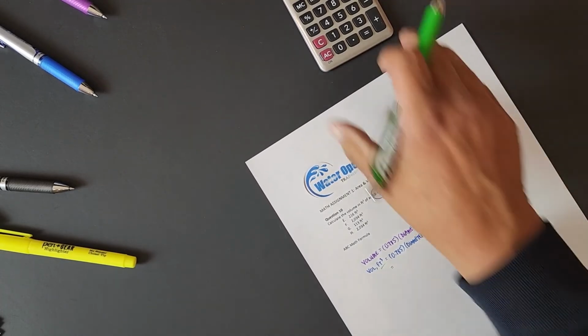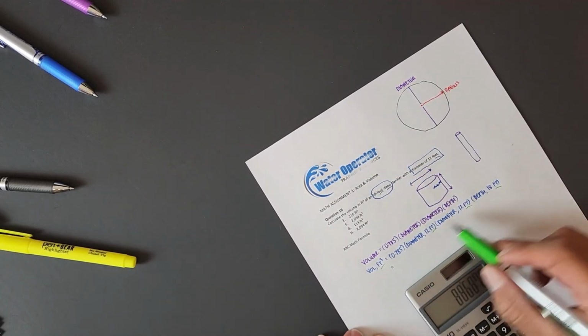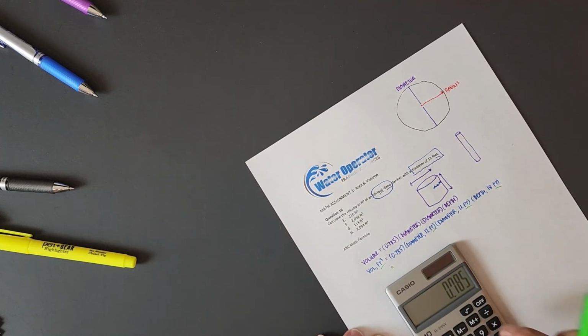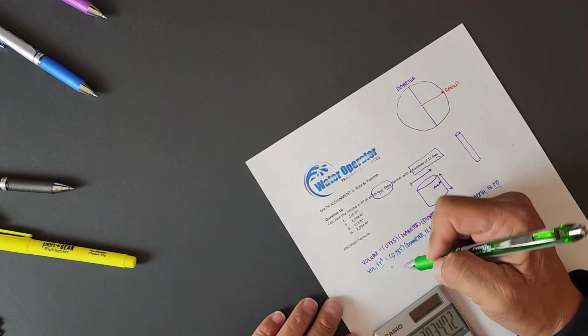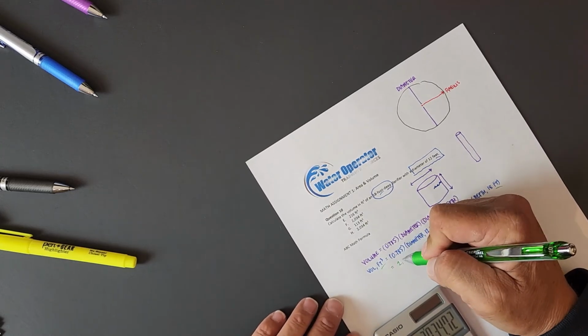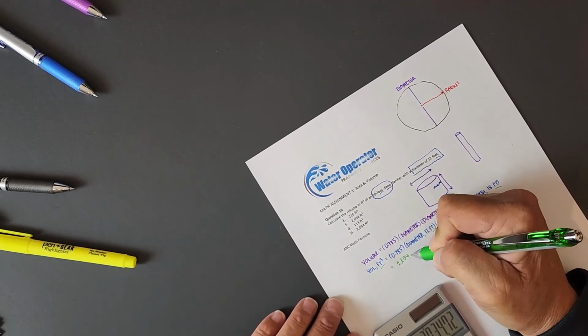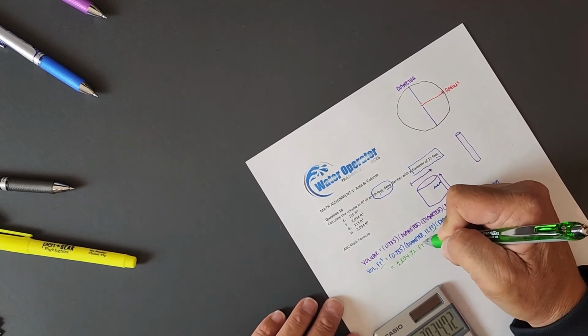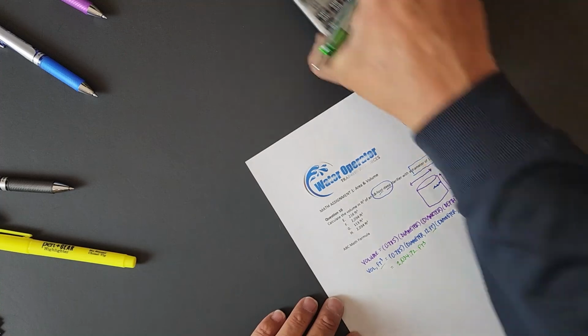Because it checks out, I should be able to multiply all these together and get the correct answer. 0.785 multiplied by 12. We're going to multiply that by 12 again. The depth, 18 feet. And we're left with 2,034.72 cubic feet.